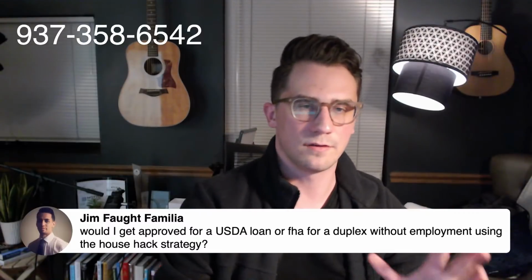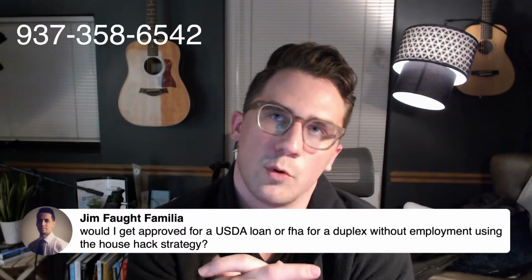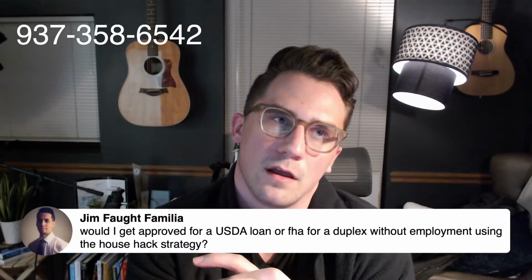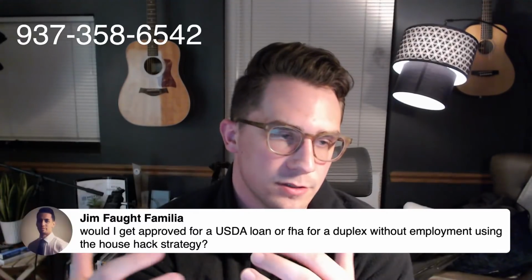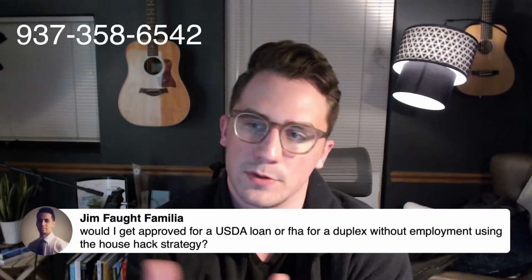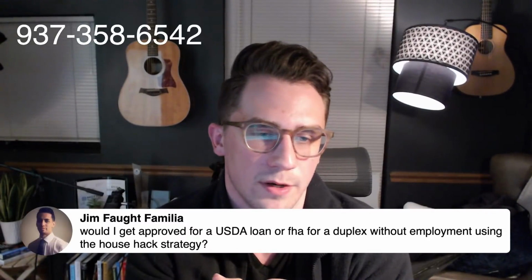House hacking can be multiple things, and for those of you who don't know, house hacking is just a term used for treating primary residence loans as investments, trying to use them in the best way possible to maximize the income that you might be able to receive from that property.